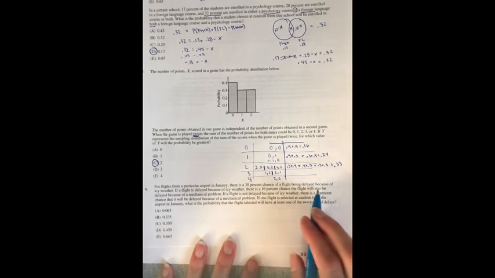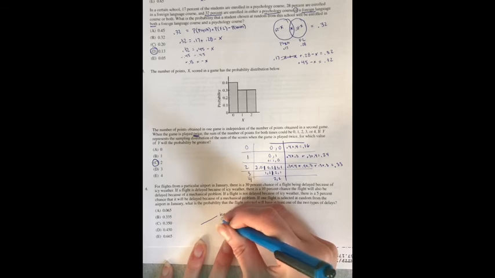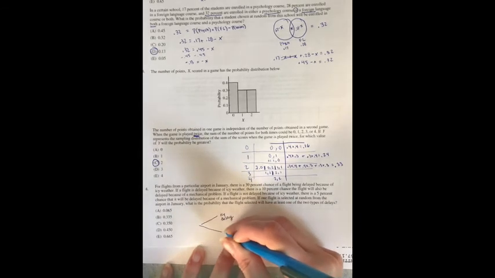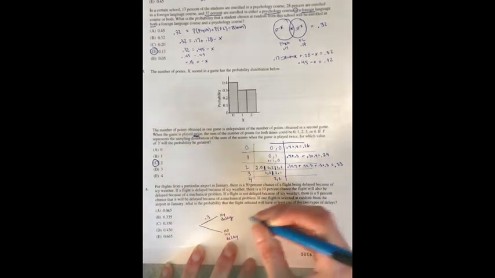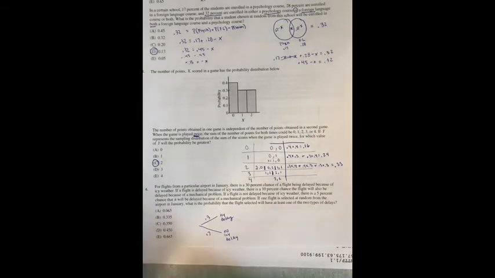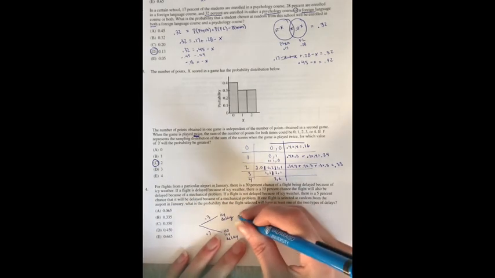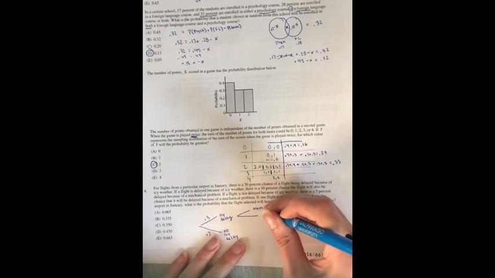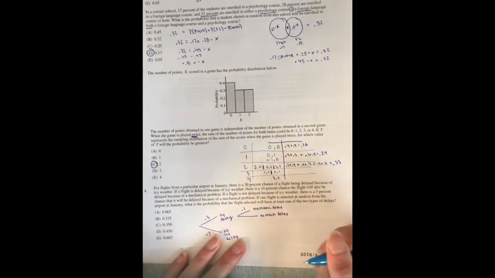So there's a 30% chance of a flight being delayed because of icy weather. So it's like there's icy weather. So there's a 30% chance of icy delay, which means there's a 70% chance it doesn't get delayed for ice. There's a 10% chance the flight will also be delayed because of mechanical problems if it's icy. So mechanic delay. No mechanic delay. So there's a 10% chance of also mechanic delay, 90% chance of none.